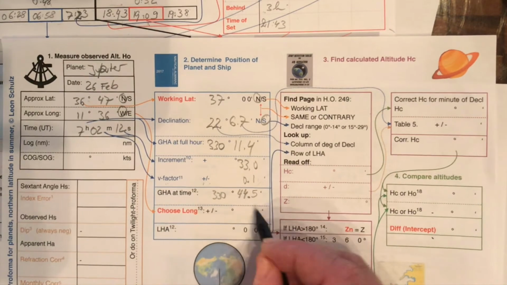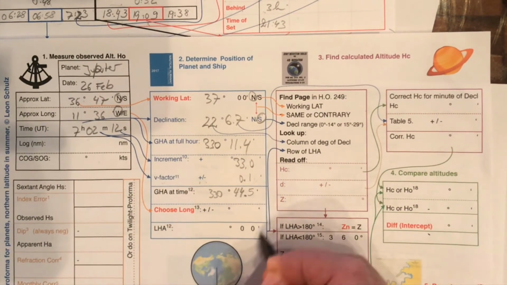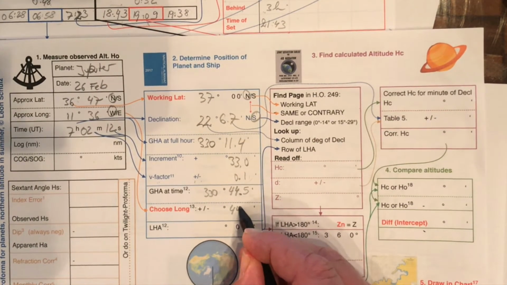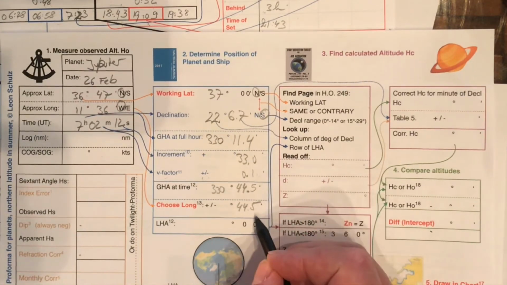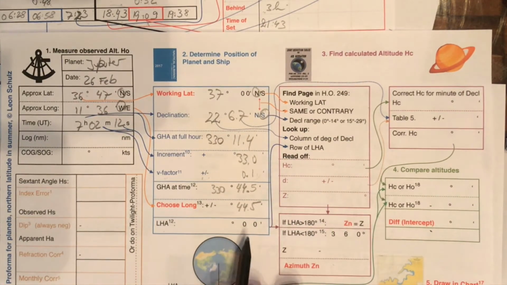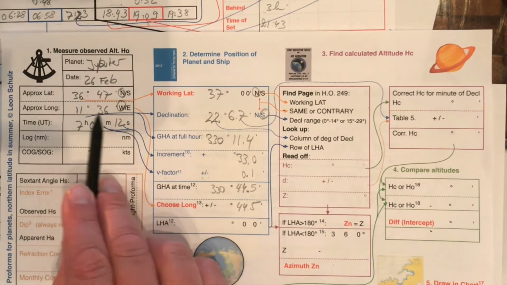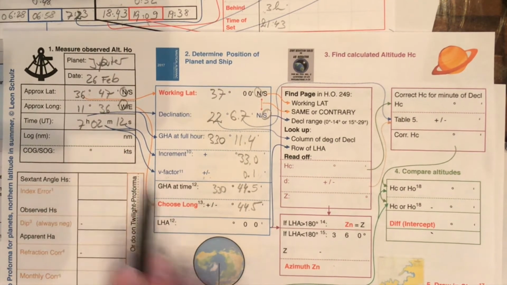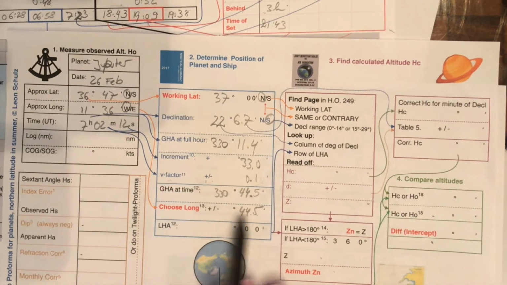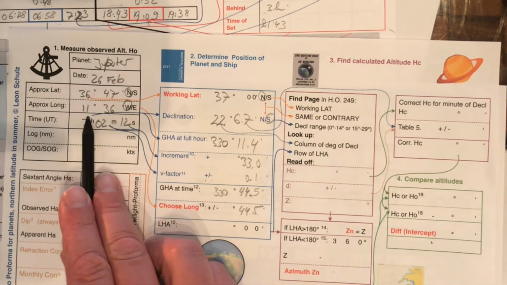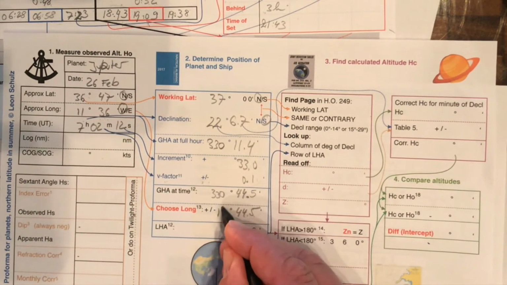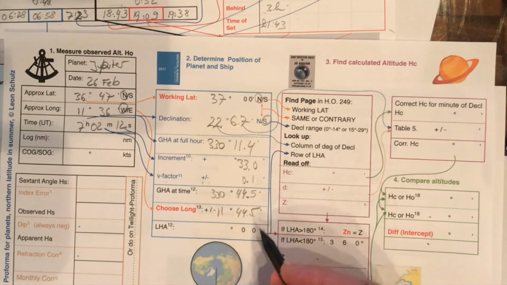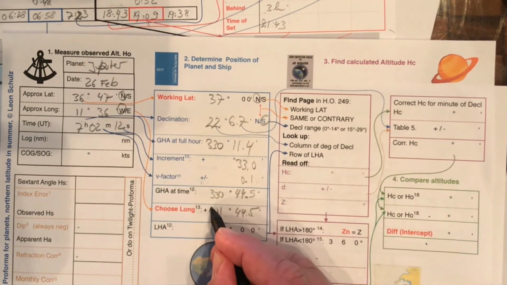Now we'll choose a longitude. So we'll choose a longitude so that the local hour angle becomes 0, 0, 0. So we say 44.5 in the end. So our longitude we think is 11 degrees 36, but we shouldn't say 36 in the end. We should say 44.5. So that's why we say 11 degrees 44.5, because if we now deduct it, we have minus.